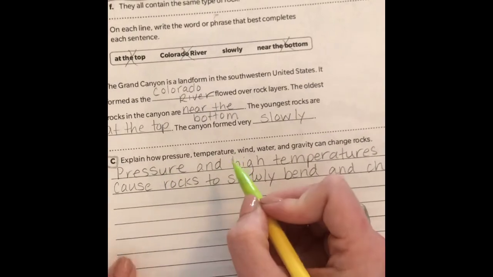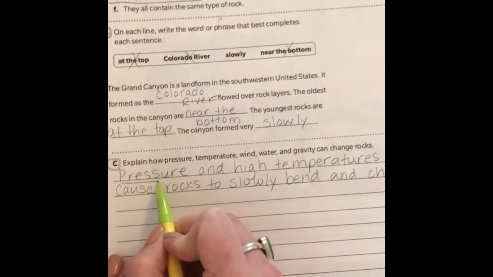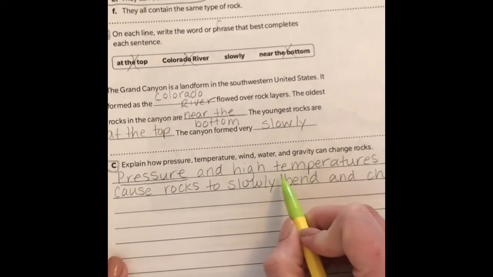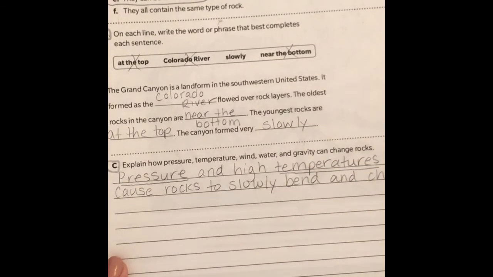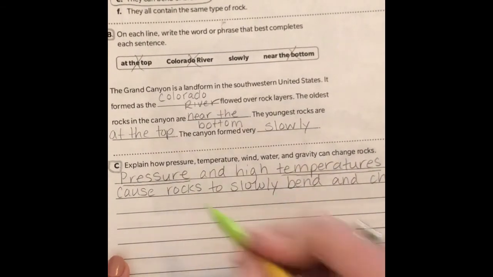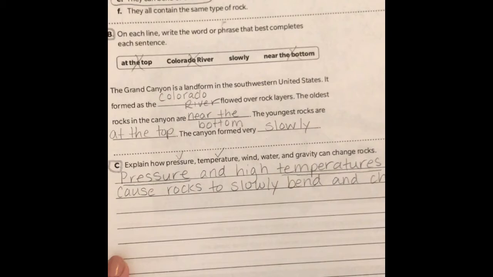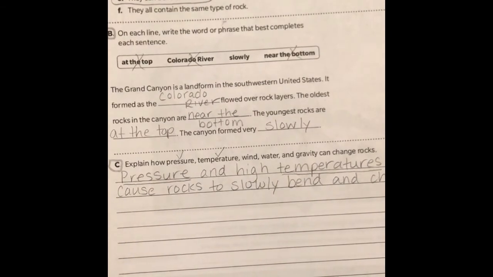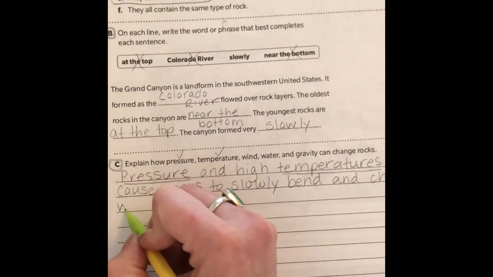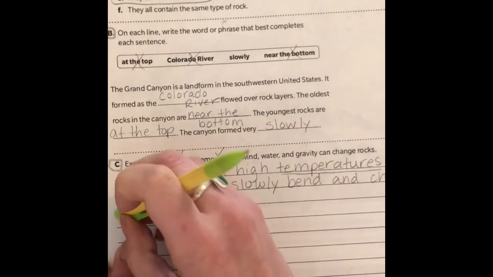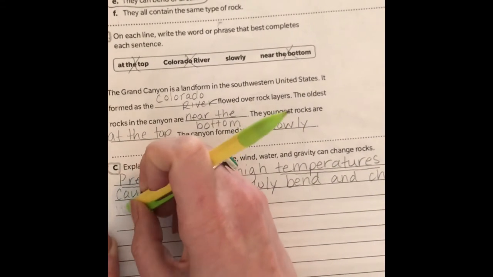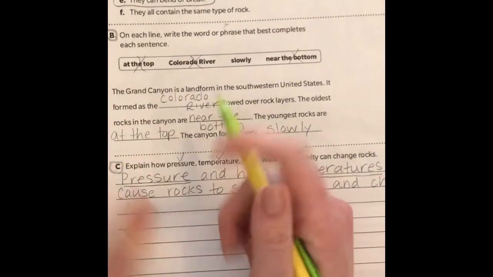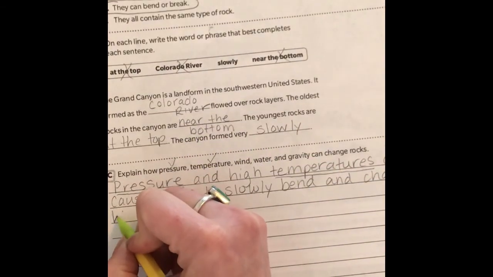So I used pressure. Remember I said I was going to underline it, and temperature, two of the words that I needed to use. My next sentence is water can change rocks by carving canyons. That doesn't look like a capital, so I'm going to make it look more like a capital because you need to be starting your sentence with a capital letter.